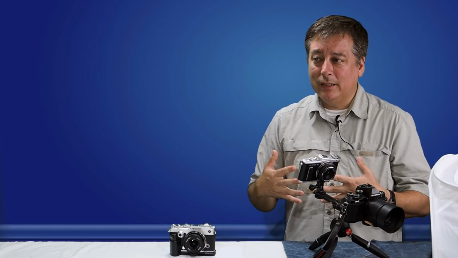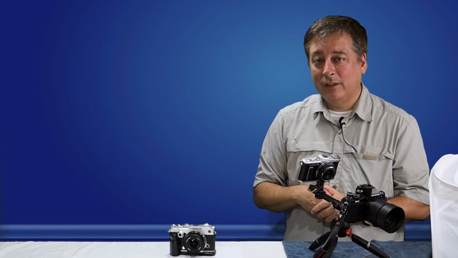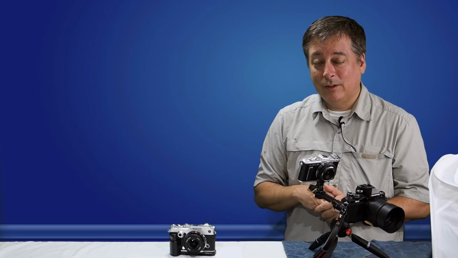In the next part, I think I'm going to start to get into exposure and taking the camera out of the aperture priority that we've been working in all up to this time.